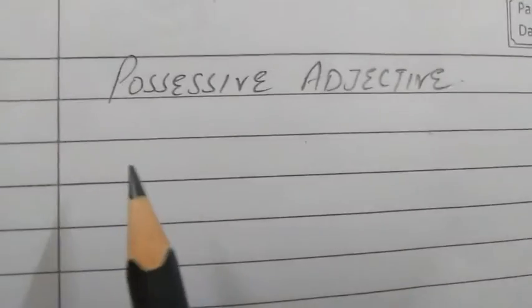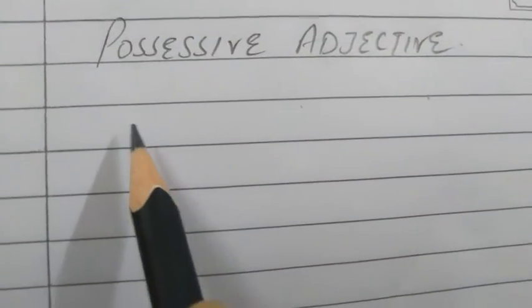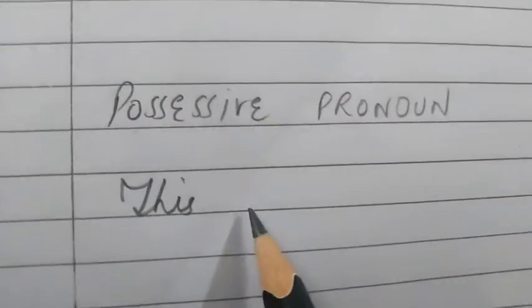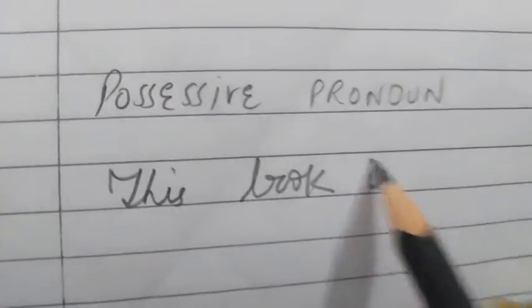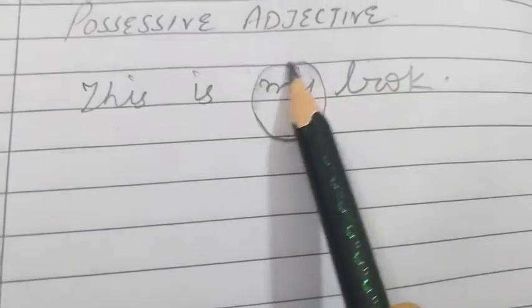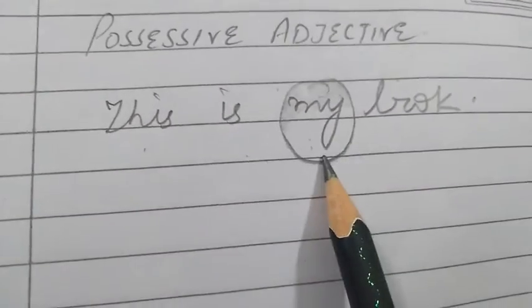Okay, now let's take one example here. If I say, this is my book. Okay, now this is one sentence, and then I have: this book is mine. So I have two sentences here. This is my book, and then this book is mine. Now the meaning of both the sentences is the same, okay, but we need to understand that this word which shows possession here, this is a possessive adjective.